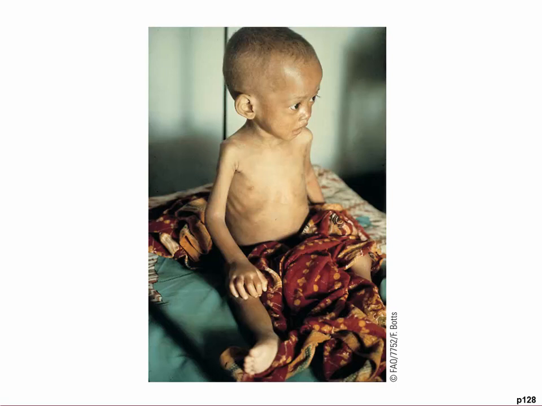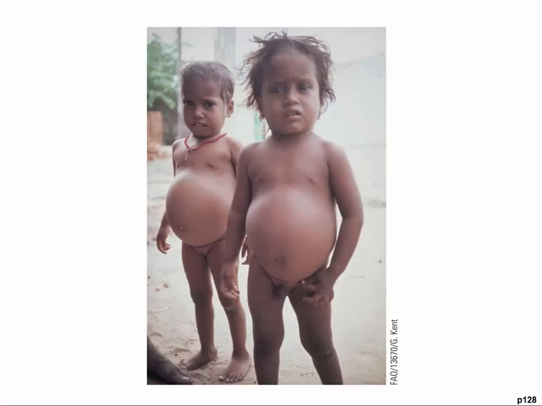With your protein energy malnutrition, in other words, they're lean, but don't have a lot of subcutaneous tissue, but they have that enlarged abdomen, and that's from the hepatomegaly that occurs as a result of that, and the fatty liver that actually occurs there as well.